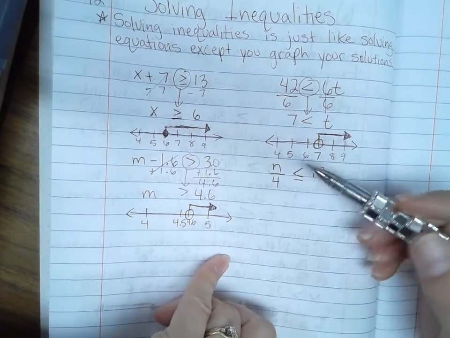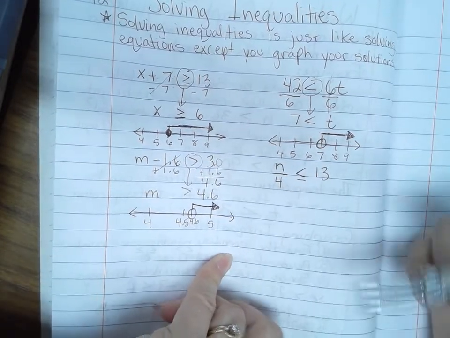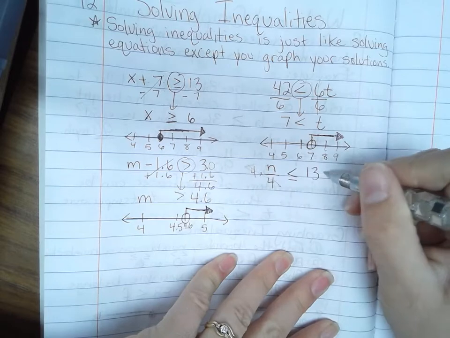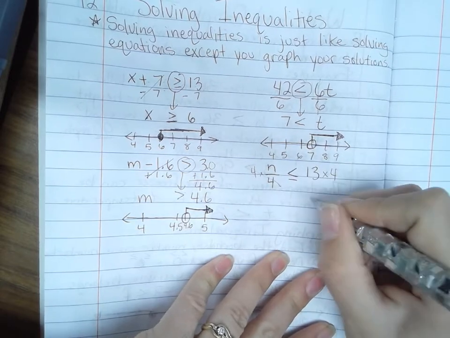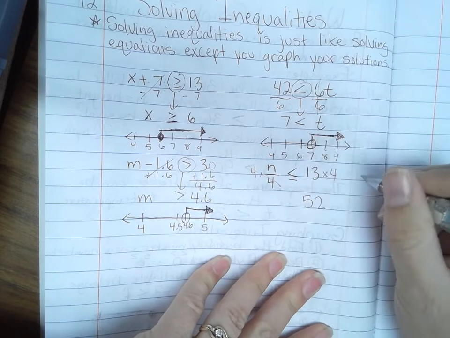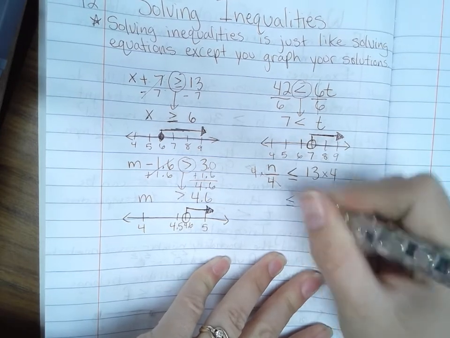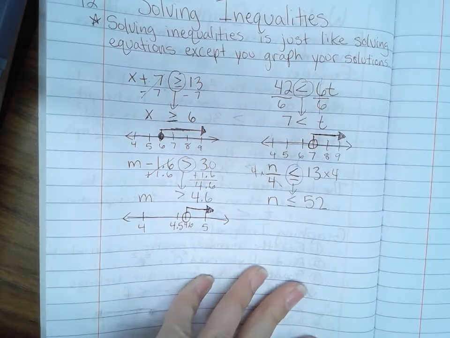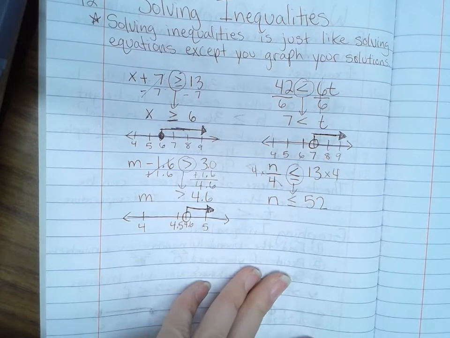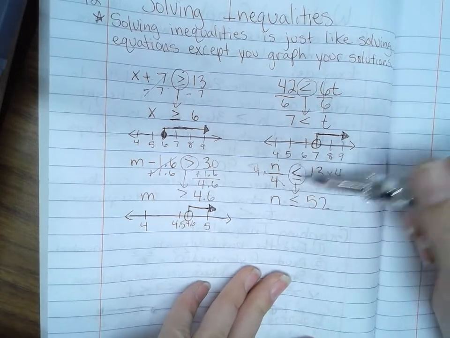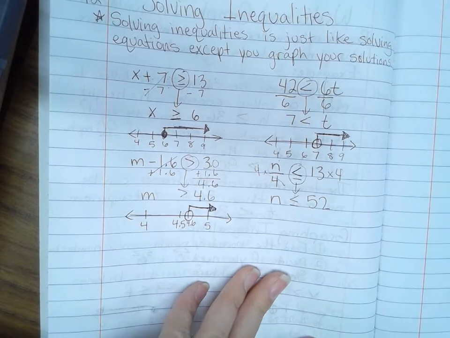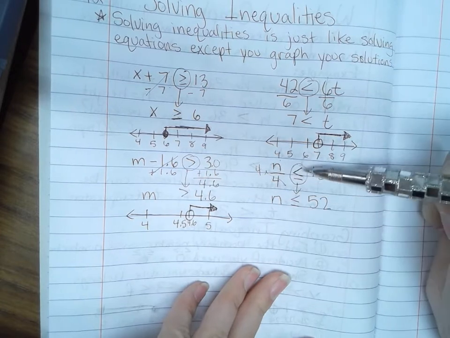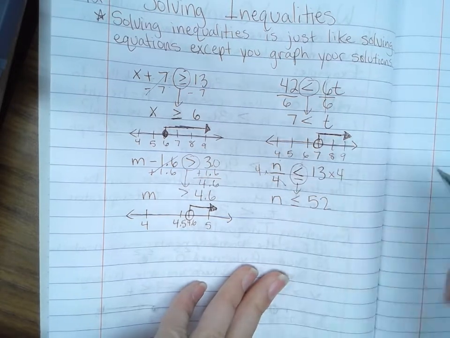Okay, on this one we have n being divided by 4, so to undo that I'm going to times by 4. That'll cancel that out, but I have to times this by 4 as well. I get 52 on this side, and n by itself on this side. Remember, just bringing this down, so it's the same thing. Saying n has to be less than or equal to 52. So if I put 52 in here, it would work because it's equal. If I put something bigger than 52, let's do something that's easy, how about 60? 60 divided by 4 is 15, and 15 is not less than 13. So bigger definitely does not work.